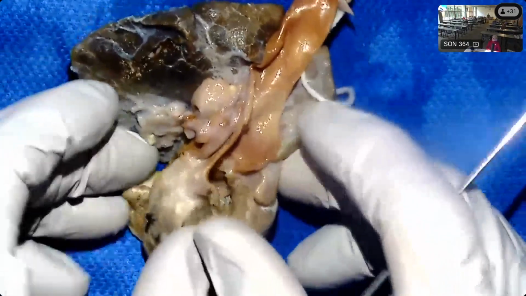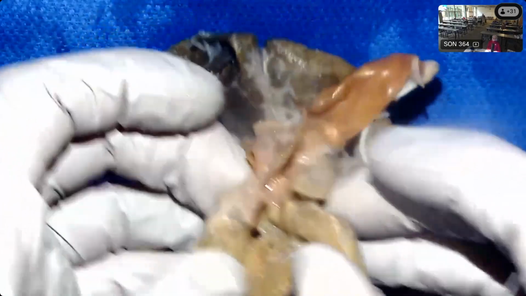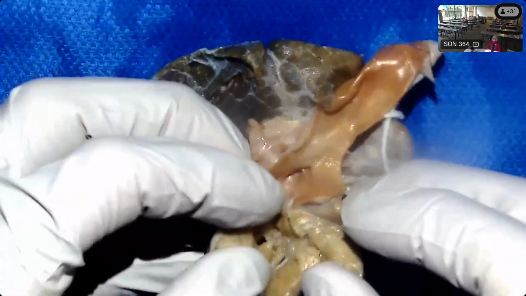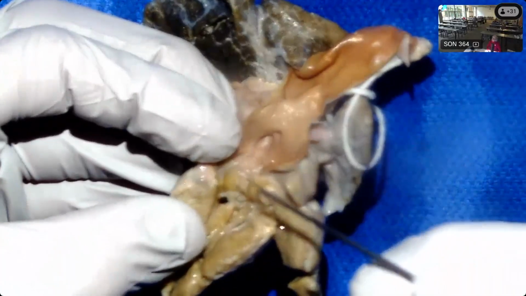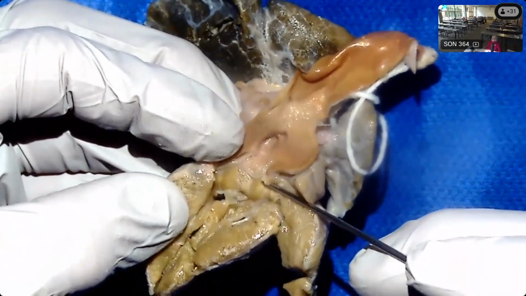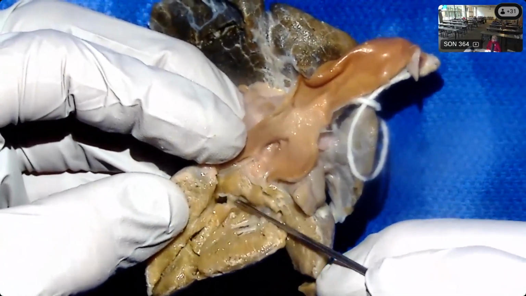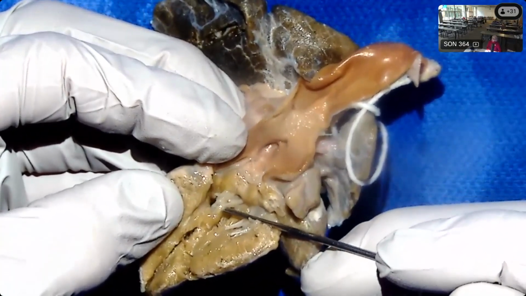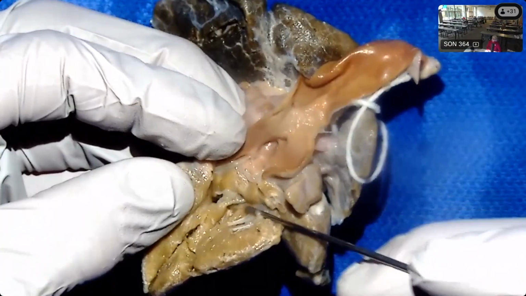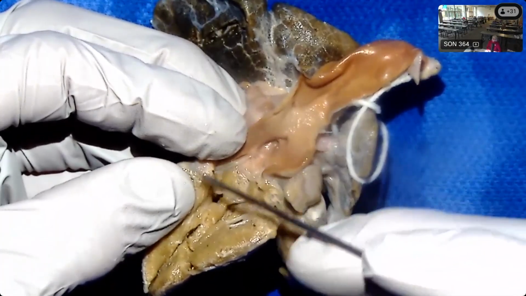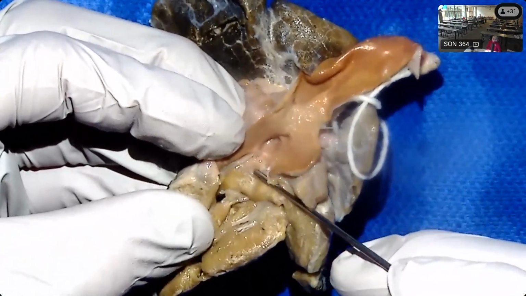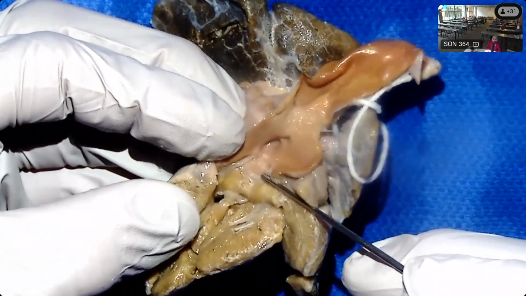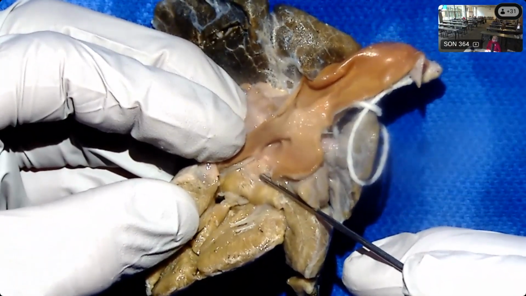This specimen also shows us nicely some of the other substrates that can cause left ventricular outflow tract obstruction. So here is that straddling component of the tricuspid valve. So valvar tissue protruding through a VSD into the outflow tract can be one substrate for obstruction.